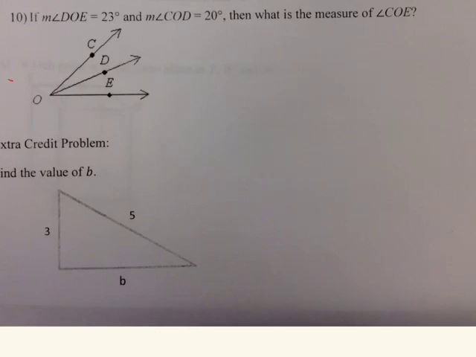And so we have DOE. So the way you read this is DOE, right there, that angle is going to be equal to 23 degrees. And COD is equal to 20 degrees. Then what is the measure of angle COE, which is the entire measure?